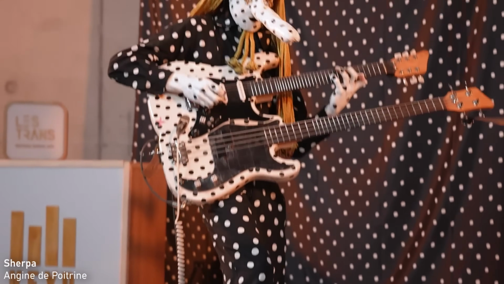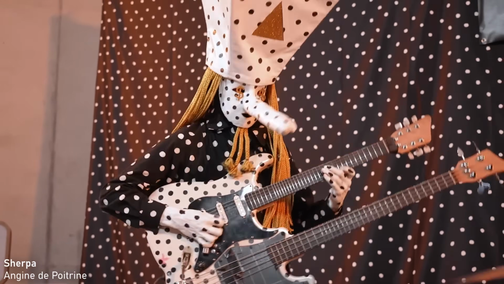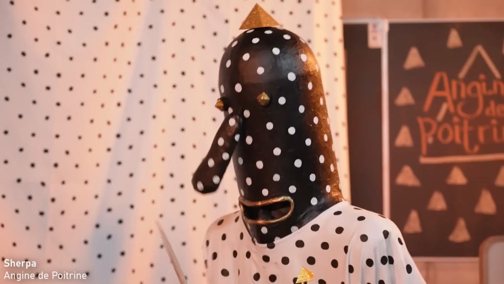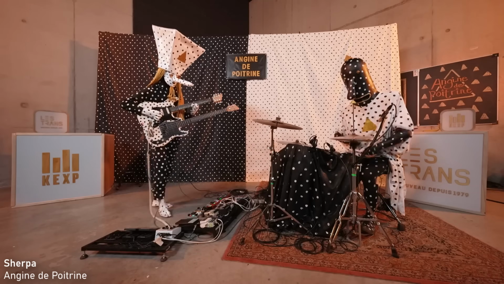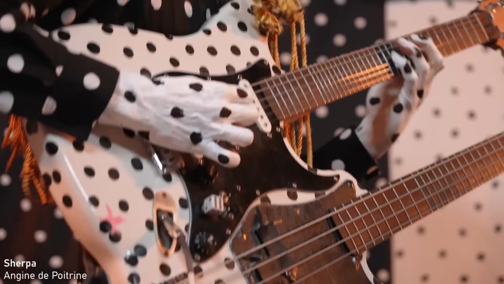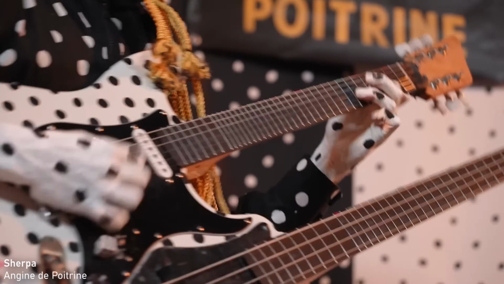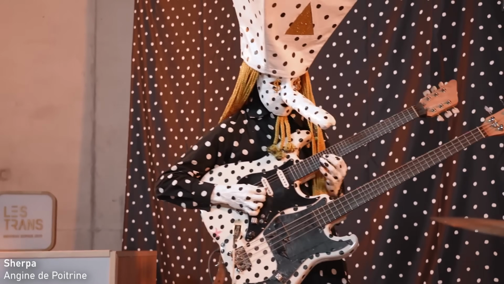So let's take a look at a different song by Angine de Poitrine, Sherpa. Now, once again, we've got a very similar setup here with the guitars stacking up different layers, and we have that same microtonality, that same 24-tet tuning. And this song has a more distinctly Arabic sound, sort of Middle Eastern sound.